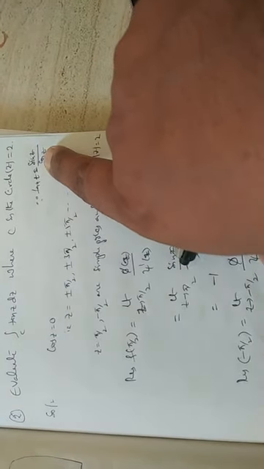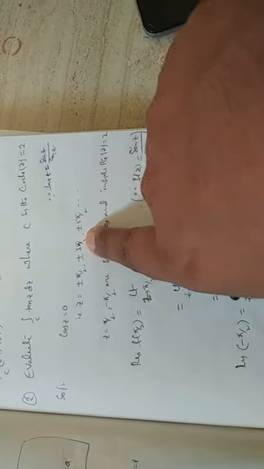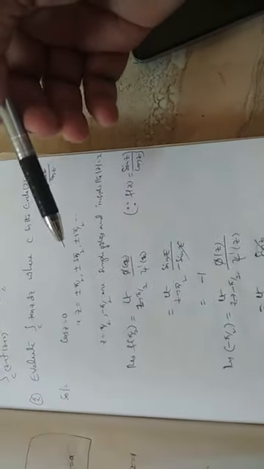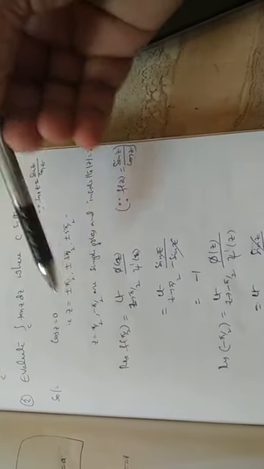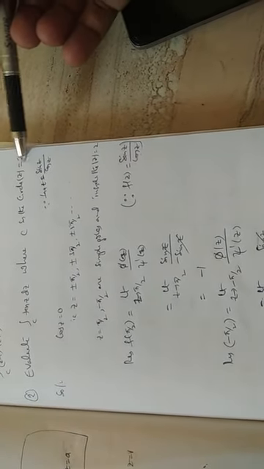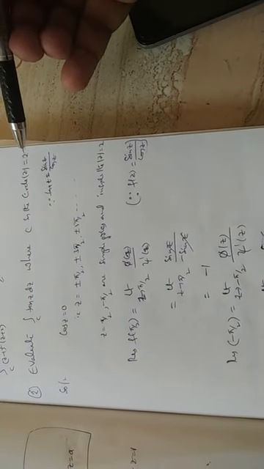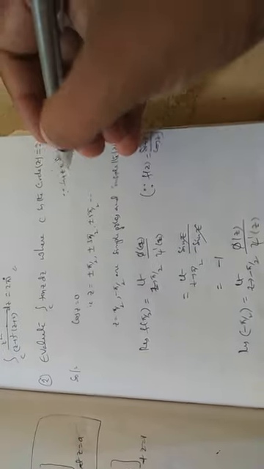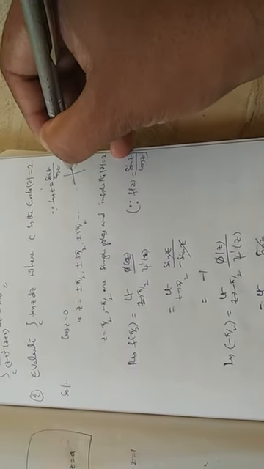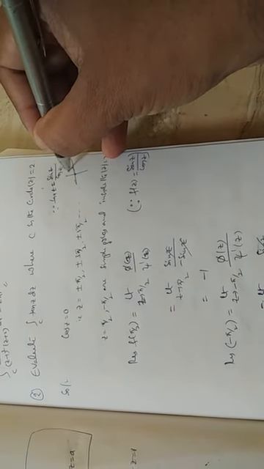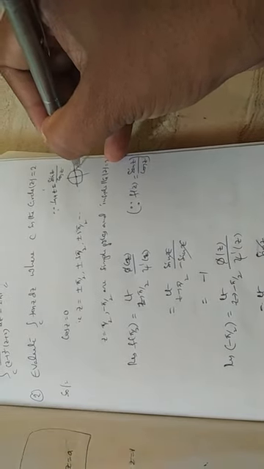Now to get the singular points, we simply make the denominator 0, so cos z is 0. Then z equals plus or minus pi by 2, plus or minus 3 pi by 2, plus or minus 5 pi by 2, and so on. Here we have so many points where cos z is 0. Now we need to pick up the points that belong to the given curve. The given curve here is the circle |z| equal to 2, with center at 0, 0 and radius 2 units.